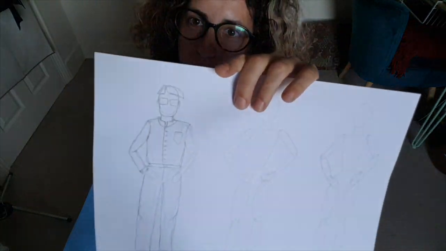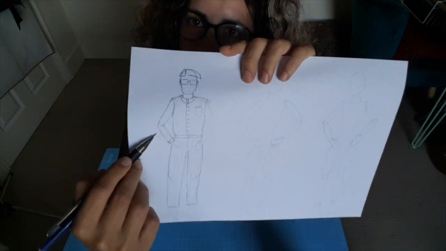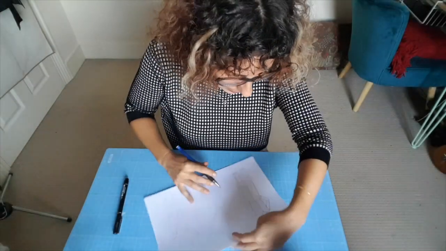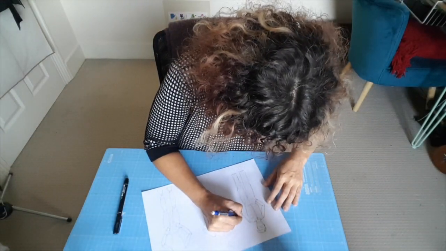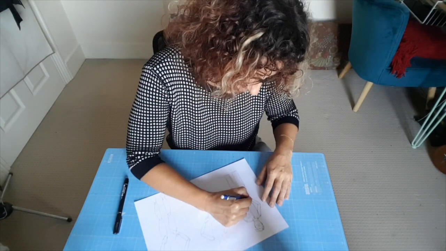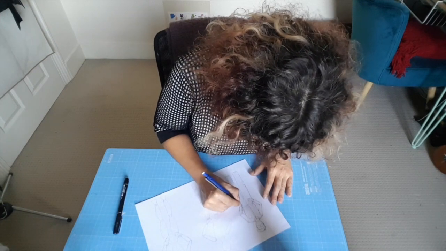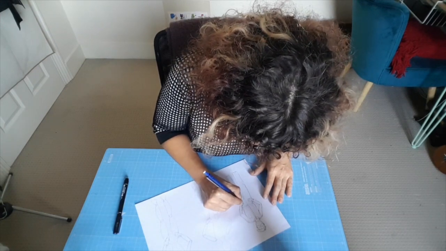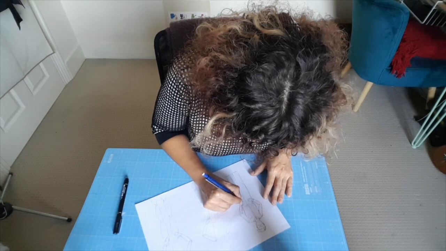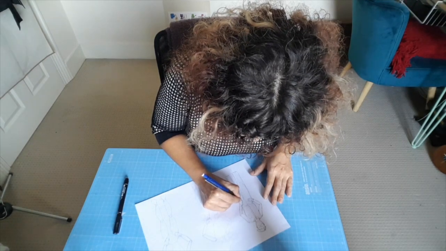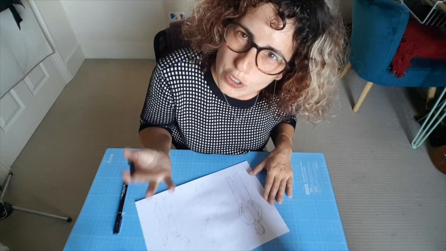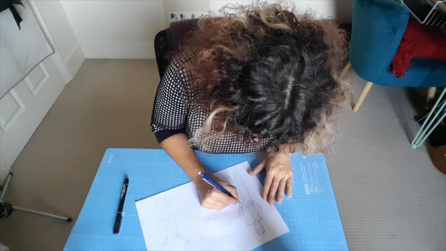So there we go, that's one. And you can see it doesn't take a big line, just a little hint sometimes goes a very long way. And I'm going a bit quick because I'm going to show you all three, but I want you to take your time with one character and really develop the story to who they are and why they are the way they are.